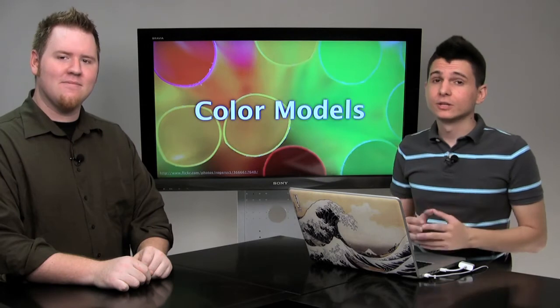CSS2 has a bunch of different color models, and there are even more in CSS3. This can be pretty confusing, so let's go ahead and see if we can sort this stuff out. Now, first up is hexadecimal color.